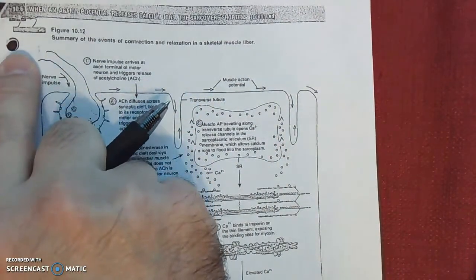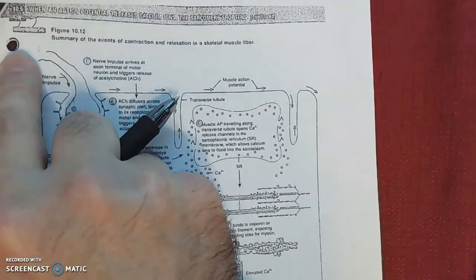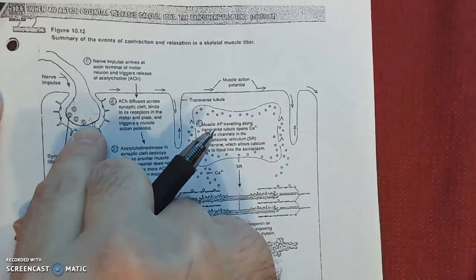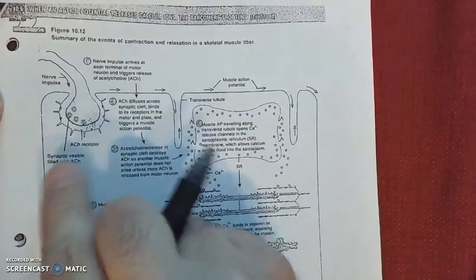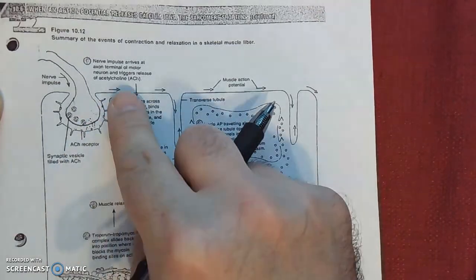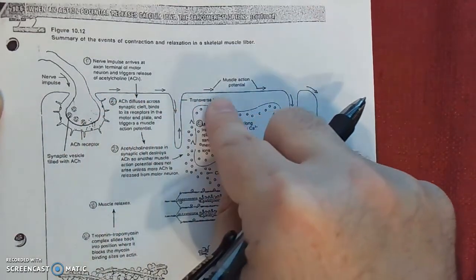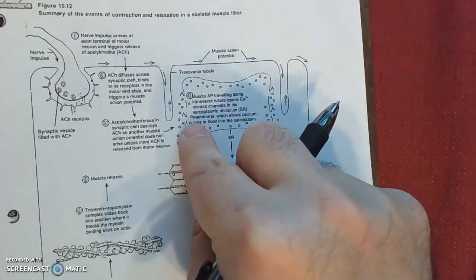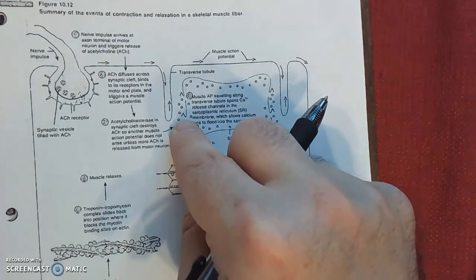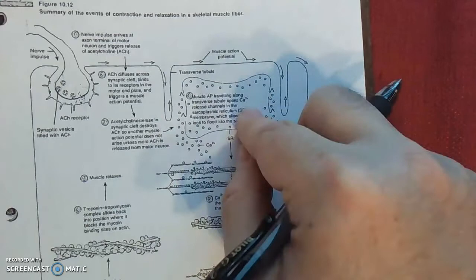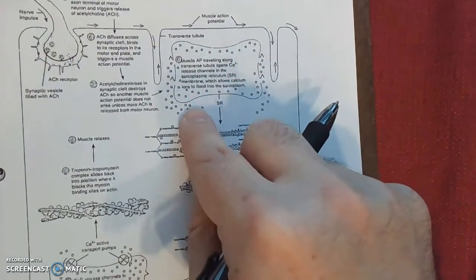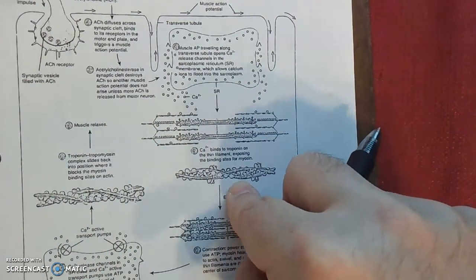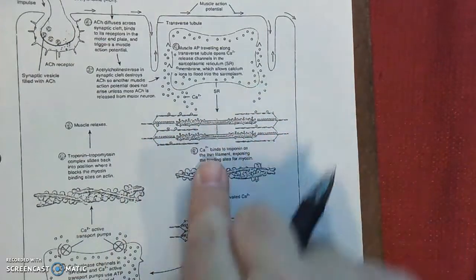We have talked in our last chapter about how the nerve impulse gets propagated down the axon and reaches the presynaptic terminal. And then we have synaptic transmission using acetylcholine, and we trigger an action potential that travels along the sarcolemma. That goes down into the transverse tubule and causes calcium-gated channels to open on the sarcoplasmic reticulum, which causes a release of calcium into the interior sarcoplasm of the muscle cell, which contains all these myofibrils and sarcomeres.